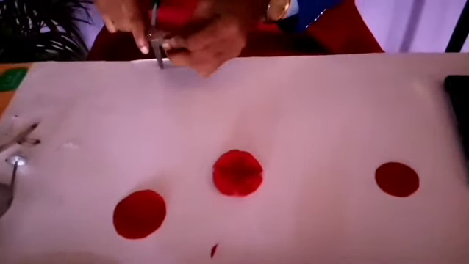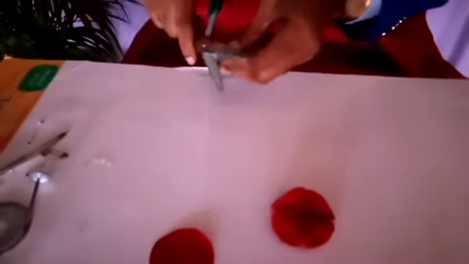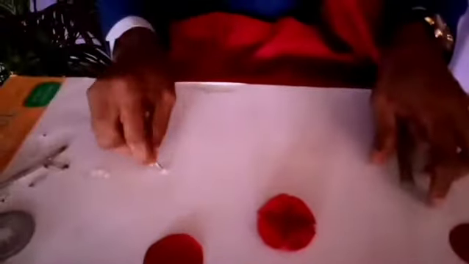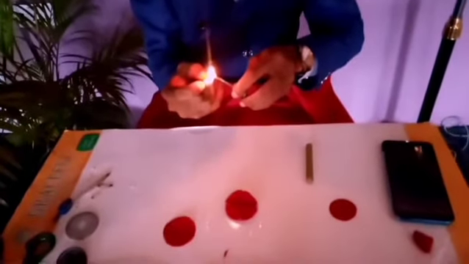Alright, so now I apply the gum. I pick my candle gum again and I cut it into a small particle. I use the nail to pick it up. Then I apply the heat to melt. Alright.